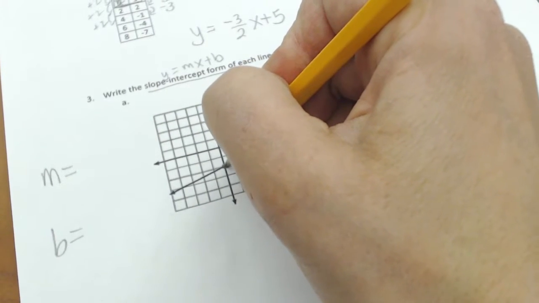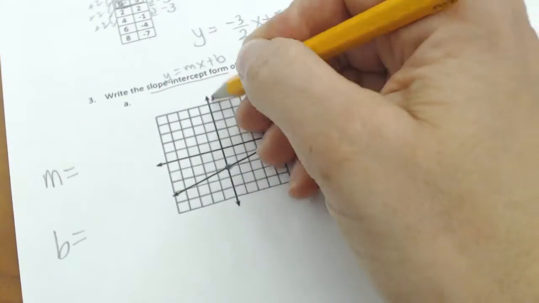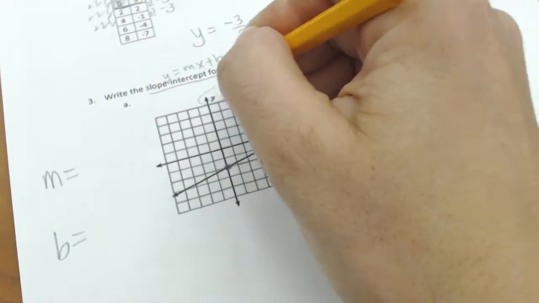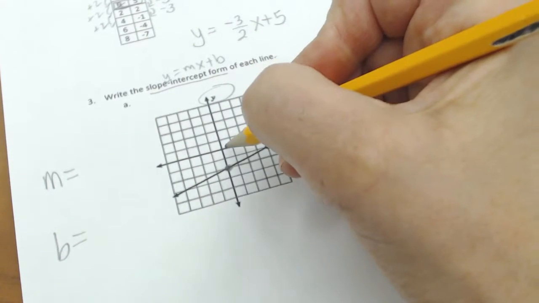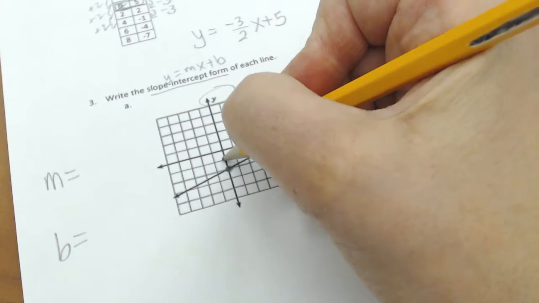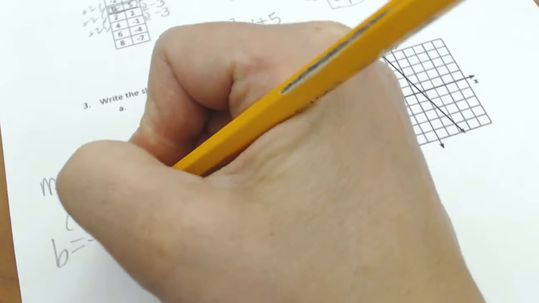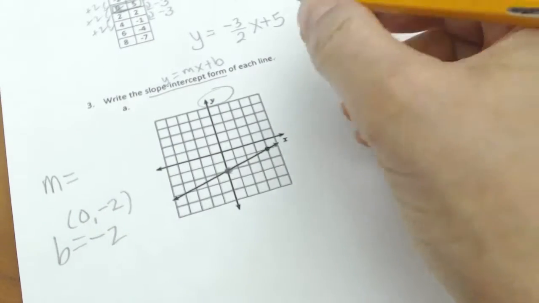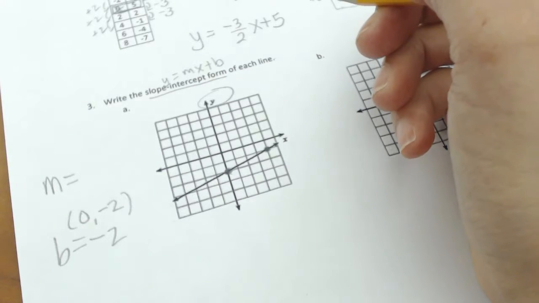Our y-intercept is really where this line crosses the y-axis, which is this axis. So this is our y-axis, and it crosses right here. So let's look to see where that point is. It's at 0, -2. So our b is that -2. Now, if you notice, there's another point located here. I can use that to get to my slope.